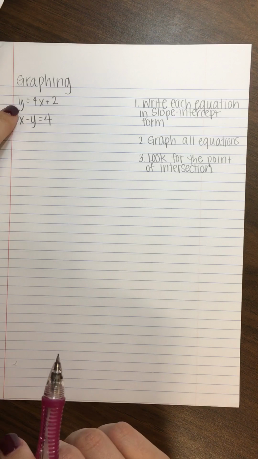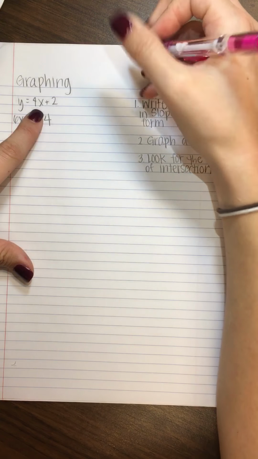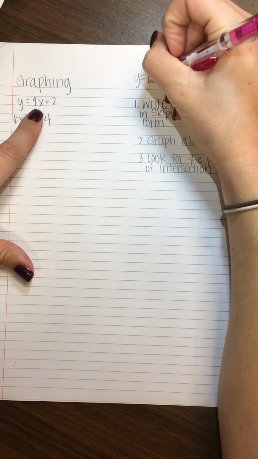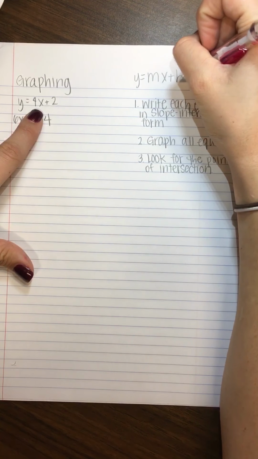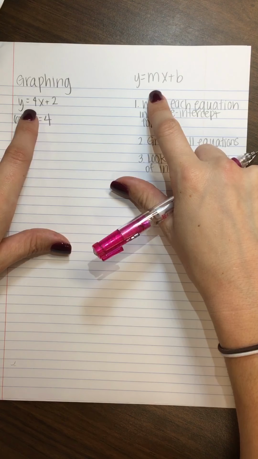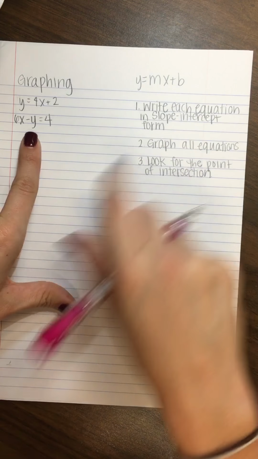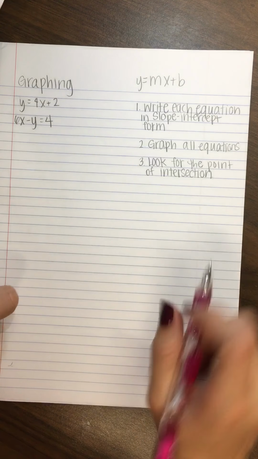For this first one, when it says y equals 4x plus 2, I know that slope-intercept form is in the form y equals mx plus b, where m is my slope and b is my y-intercept. So you would have to ask yourself, is this already in slope-intercept form? It is. So then just move on to the next one and make sure that it is in slope-intercept form.